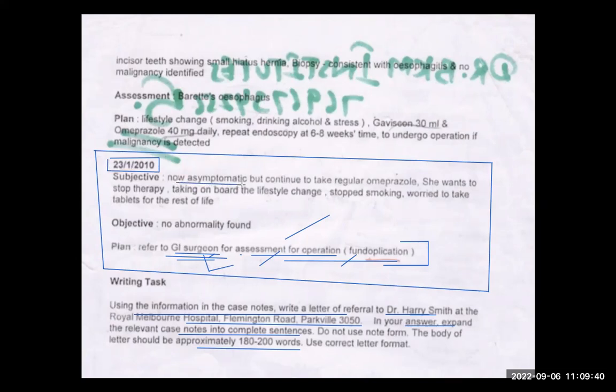Today, the patient is asymptomatic but continues to take regular omeprazole. She wants to stop therapy. She is taking on board lifestyle changes, which means she is in the process of making lifestyle changes. She has already stopped smoking, but she is worried about taking tablets for the rest of her life, as she is taking regular omeprazole. She doesn't want to take regular omeprazole. On examination, no abnormality has been found. We will talk about the grammar here as well: no abnormality has been found.